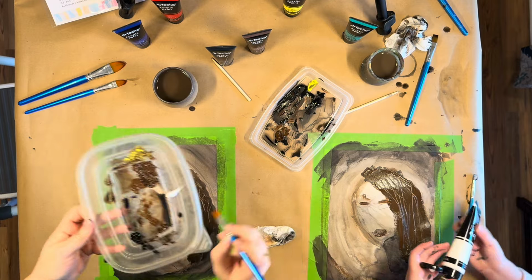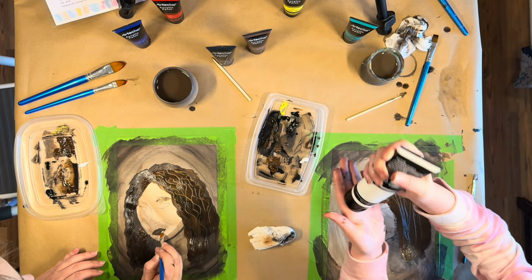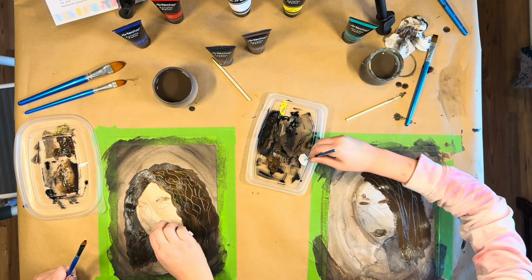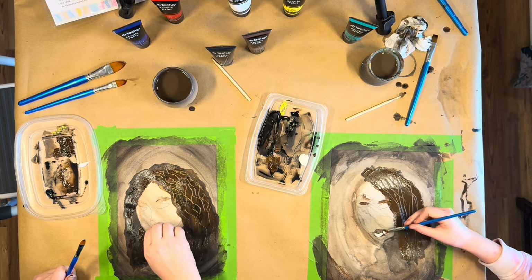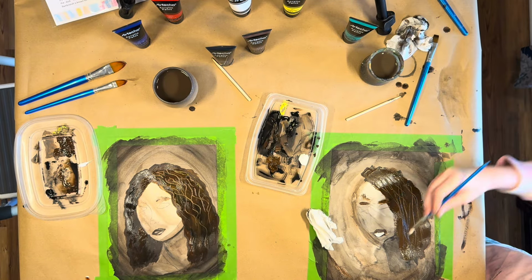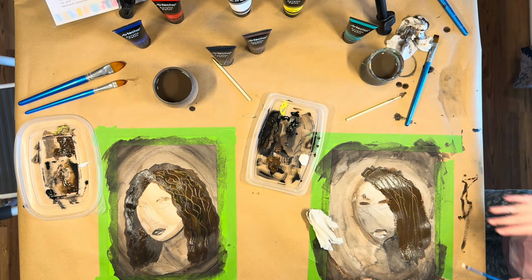He would take a little bit of white and he would go back and work in those highlights. I like to blend mine a little bit. You don't have to do that. I got a little too much paint. But I like to soften mine. Okay, yep. Hey, remember, use just the tip of your brush.